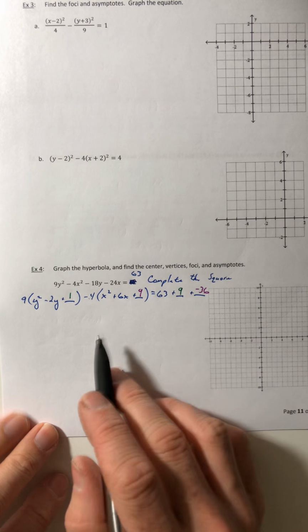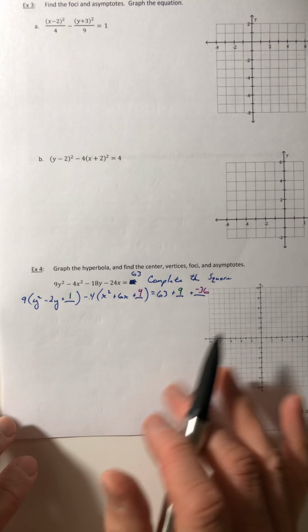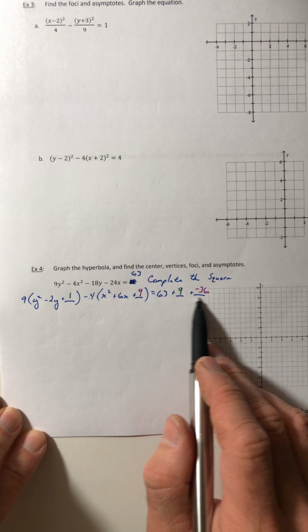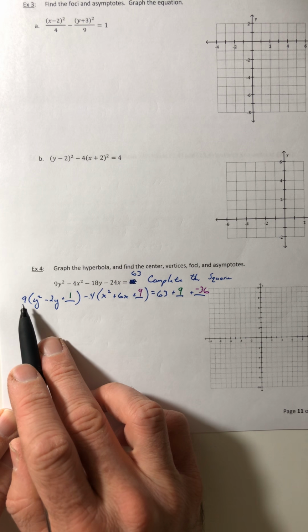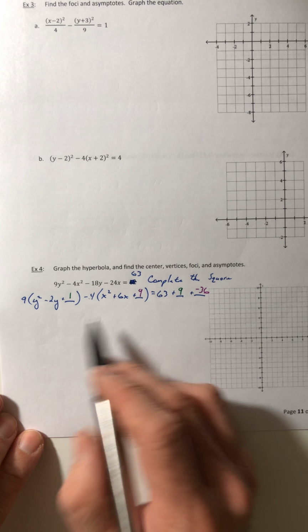So if you're doing these problems and you're coming out with a wrong solution, or things are just kind of wild and crazy with your numbers, this is usually where the mistake happens. So just check to make sure that if there's a number already out here, that you multiplied it in. All right, so let's keep going.